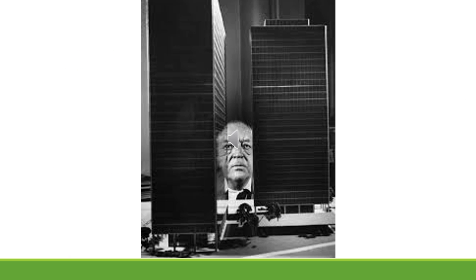Mies developed a new standard for architecture, where less is more. His design of Crown Hall and the master plan of the IIT campus allowed his rational ideas on space, structure, and aesthetics to develop the concept of modernism.